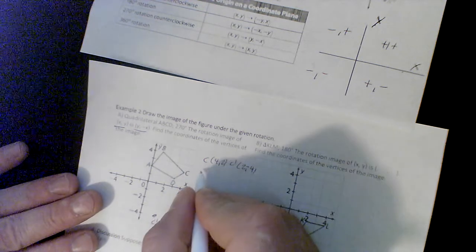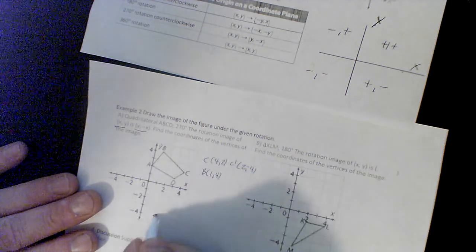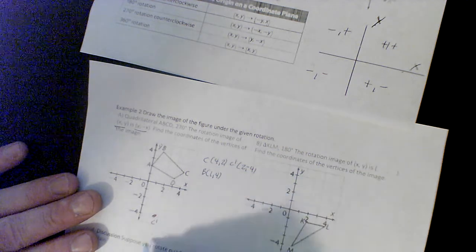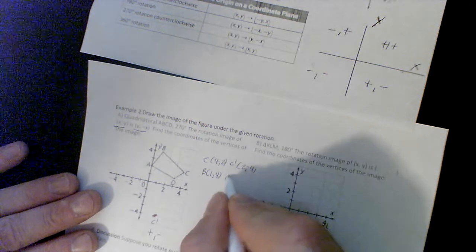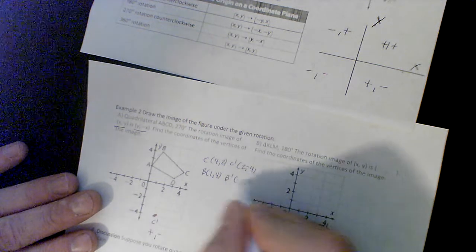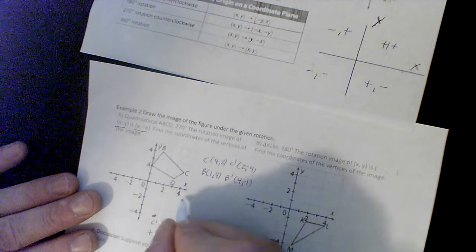Right? Look at B. B is 1, 4. And remember, down here, all my x's are positive, all my y's are negative. So for B prime, my x and y switch, so it's 4, 1, but my y's are all negative, so it's 4, negative 1.